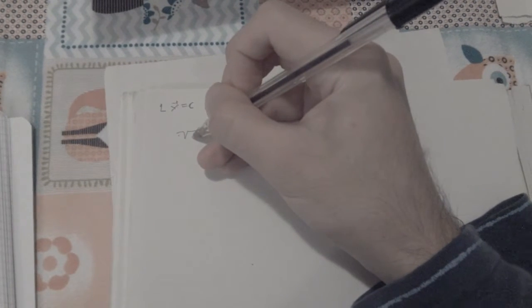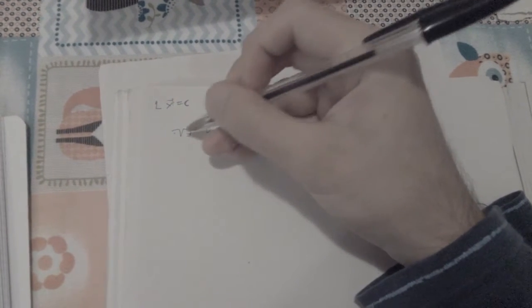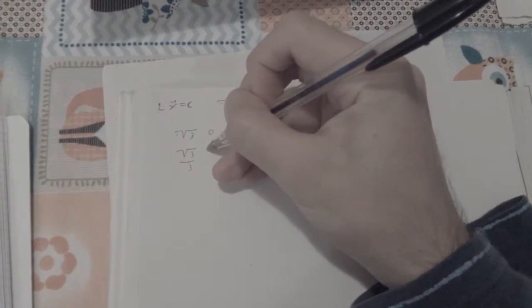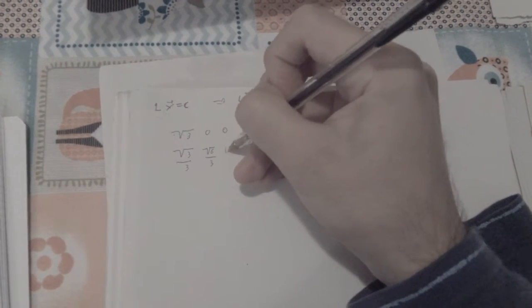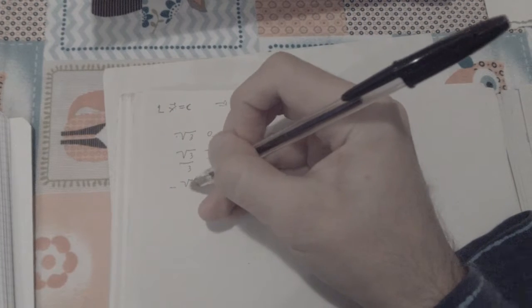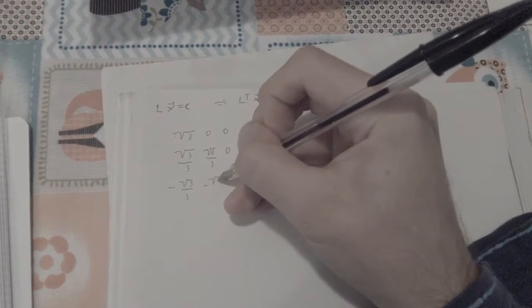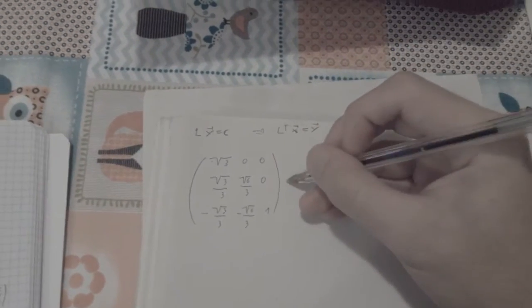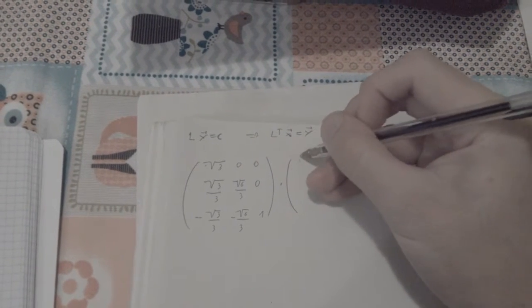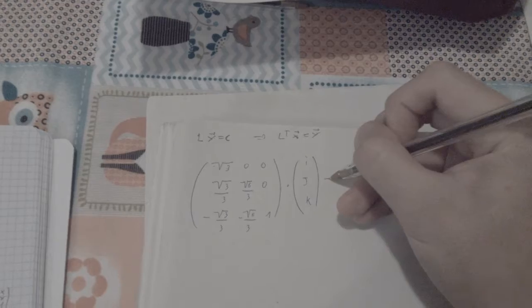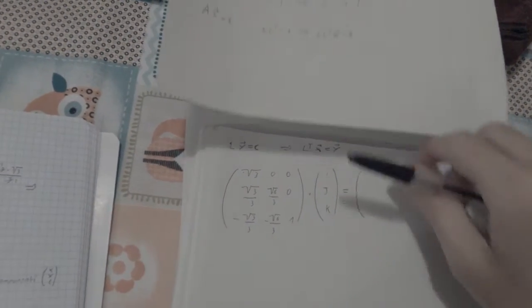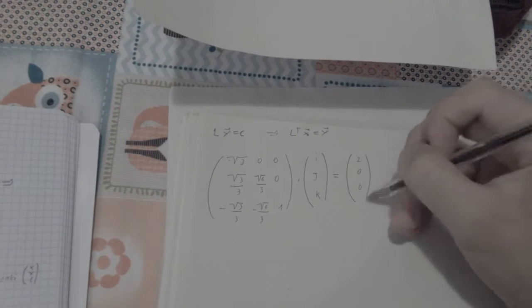We have L, the lower triangular matrix, which is square root of 3, 0, 0, square root of 3 over 3, square root of 6 over 3, 0, negative square root of 3 over 3, negative square root of 6 over 3, and 1. Okay, so this is actually the lower triangular matrix, times y with the components i, j, and k that we have to find, and we set it equal to c. So the c here was 2, 0, 0. There we go.